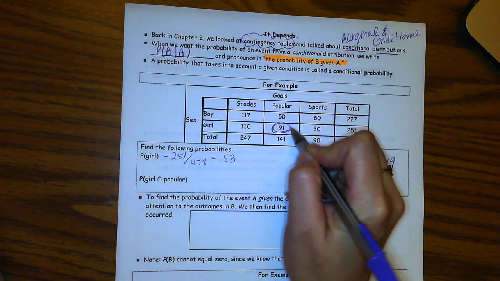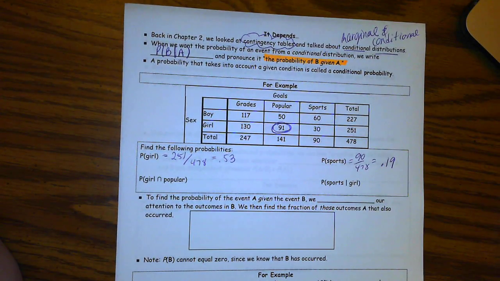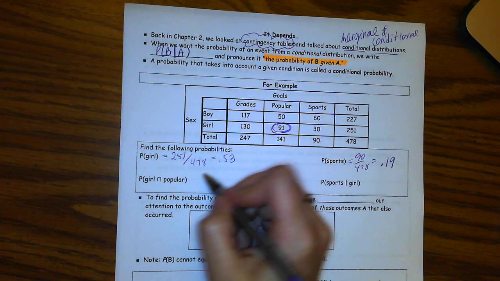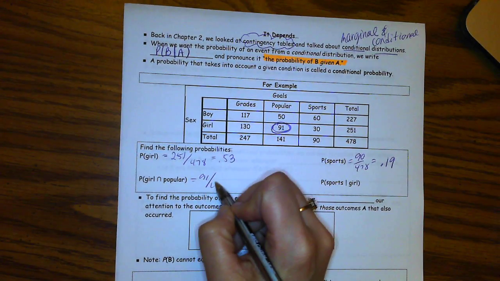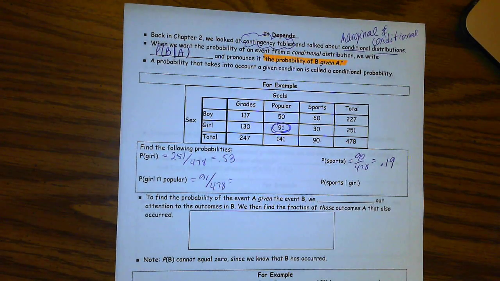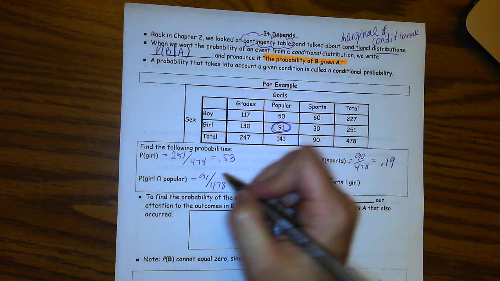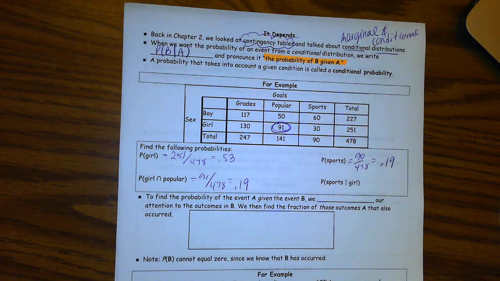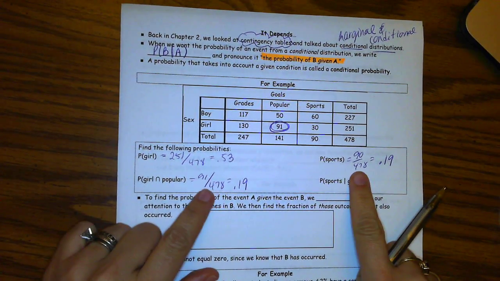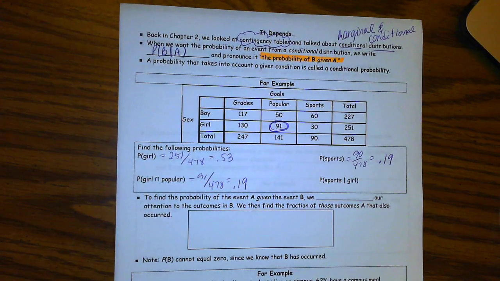So this time, I'm going into the insides of the table, because it is two variables, girl and popular, but it's still out of the whole group. So it's going to be 91 out of 478, which is 0.19. Happens to be very similar just because the numerators are very similar.